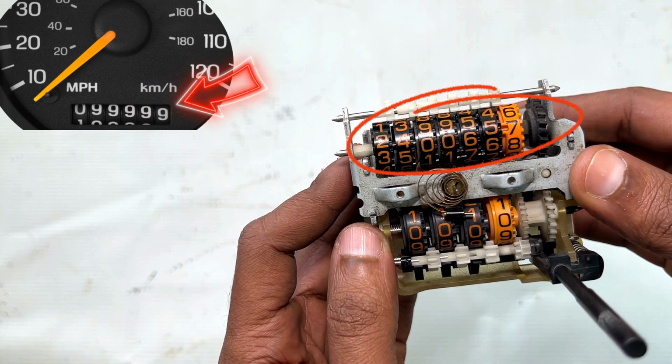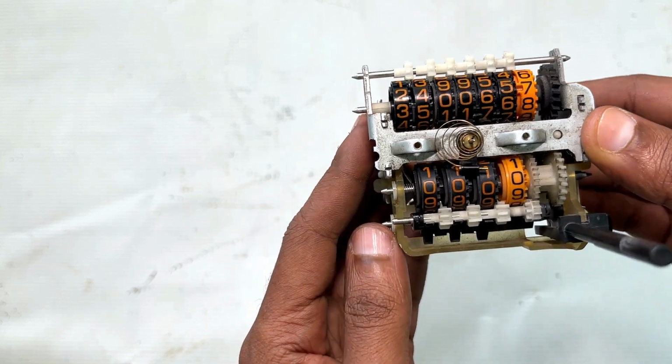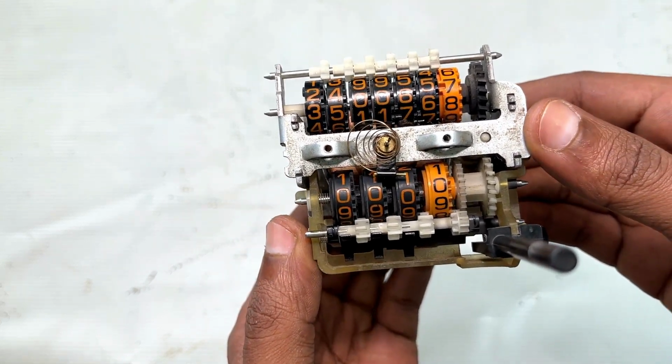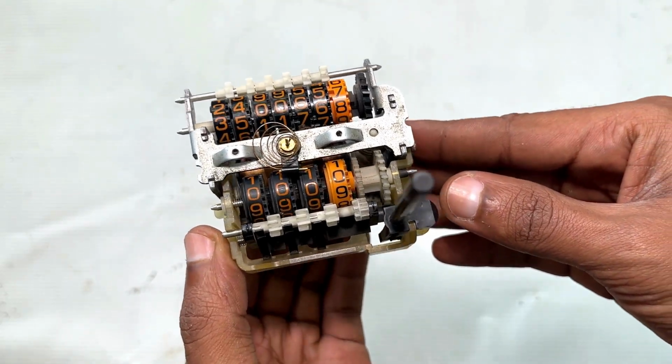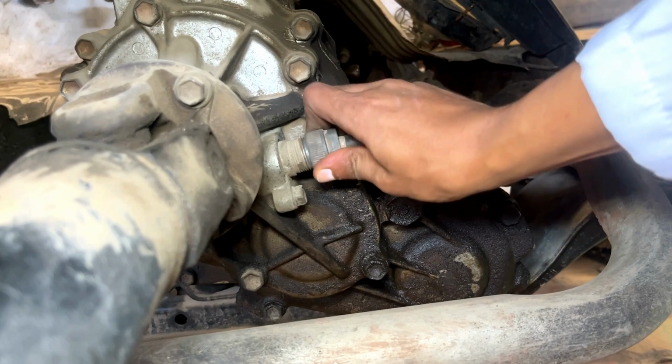This type of odometer is an older design, commonly found in older cars. It measures how far the vehicle has traveled using pure mechanical movement, with no electrical connection involved. Everything begins when the vehicle starts moving.